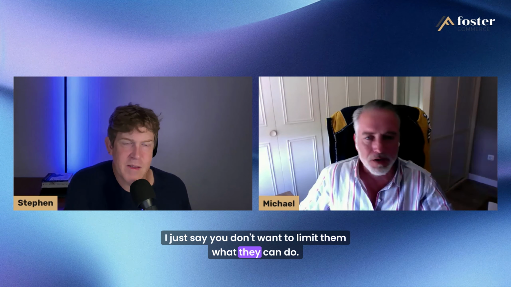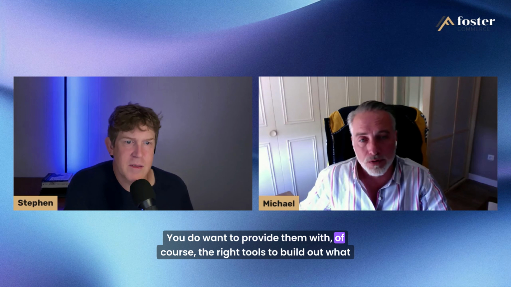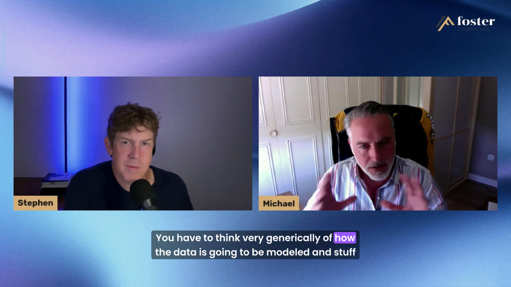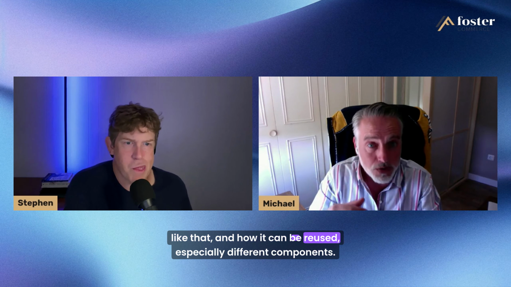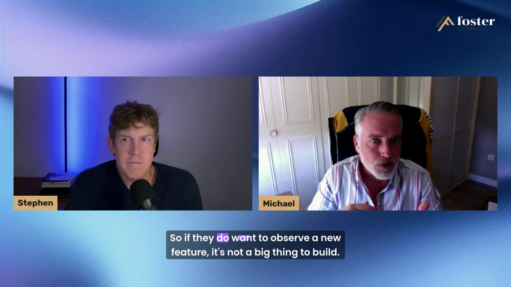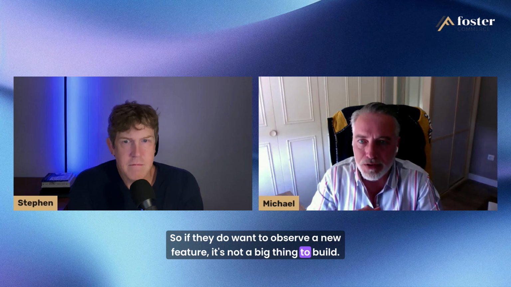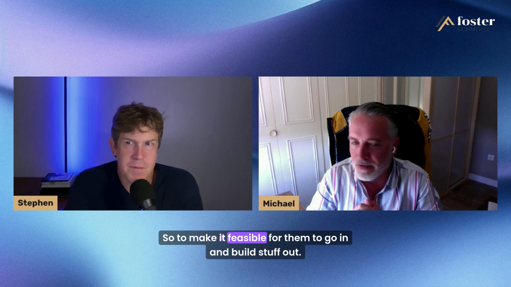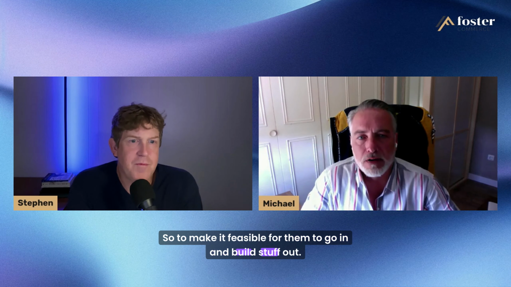Yeah, as you say, you don't want to limit them with what they can do. You do want to provide them, of course, with the right tools to build out what they can. You have to think very generically of how the data is going to be modeled and how it can be reused, especially different components. The thing is to build it once, and we can reuse this over here and over here and over here. So if they do want some sort of a new feature, it's not a big thing to build. But yeah, you want to give them the tools to do it, but you also want to give them those guardrails a little bit too, to make it feasible for them to go in and build stuff out.